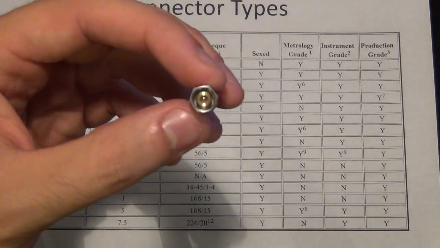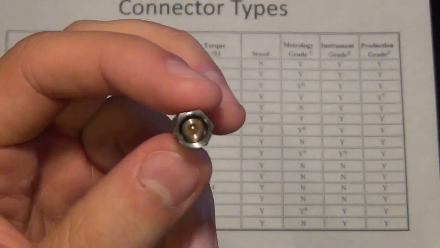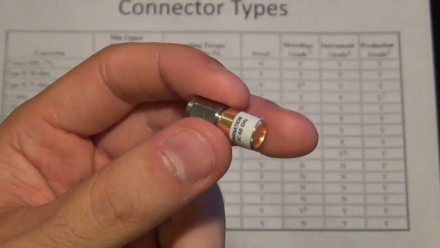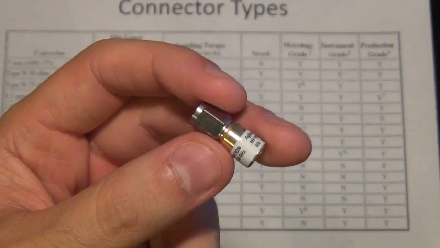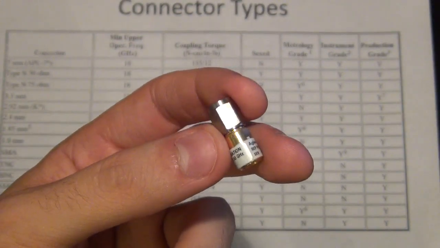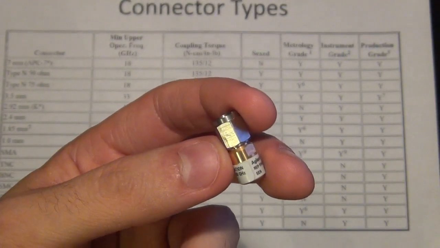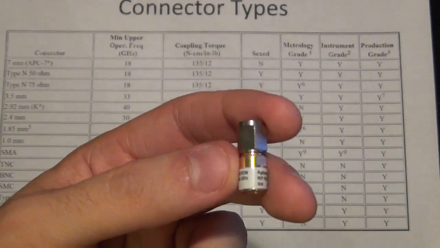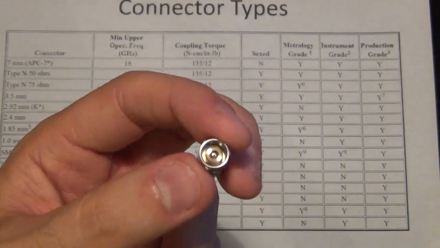And this is a 2.4 millimeter connector, and you have to be very careful with these as well. This is essentially just a 50 ohm resistor to ground, but it's not just any regular 50 ohm resistor. It's a 50 ohm resistor that will maintain a 50 ohm impedance all the way up to 50 gigahertz. That's a very, very difficult thing to achieve. So these things are also quite expensive.